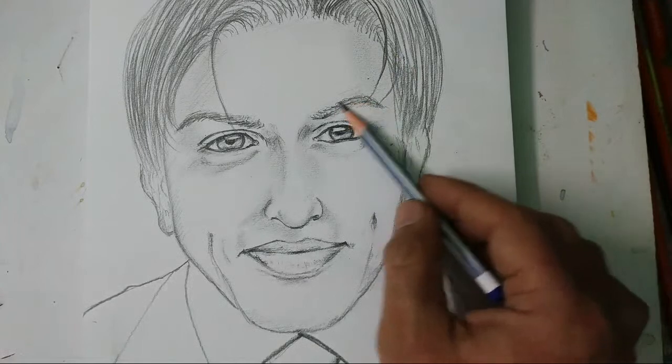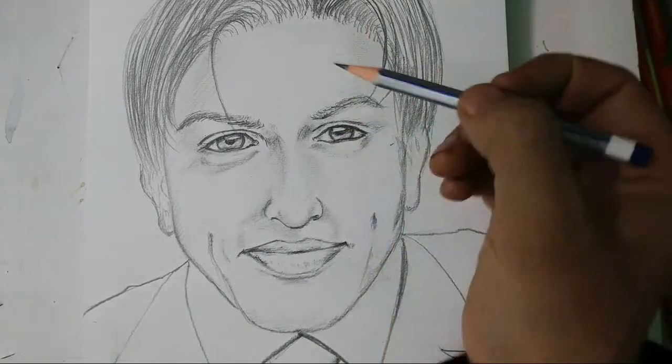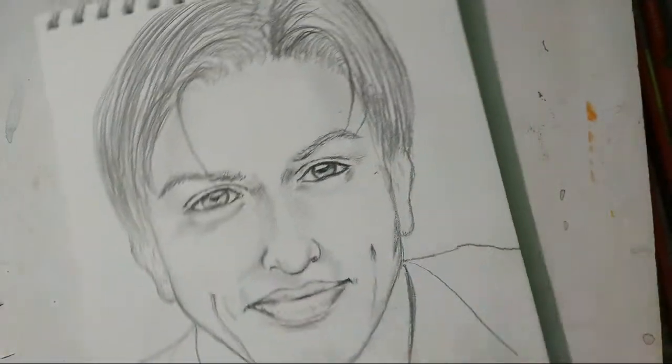Some softness to be done on the head, and then the drawing is complete.